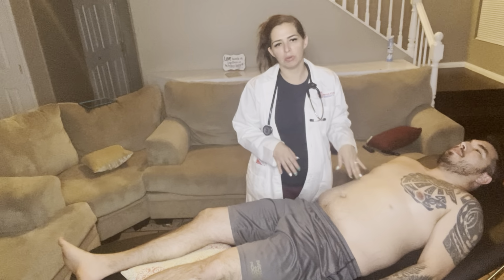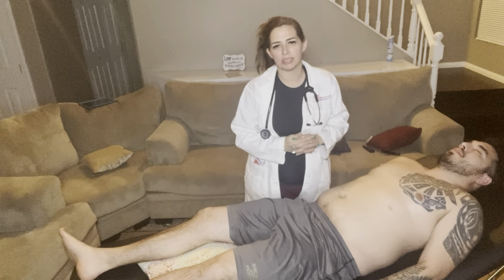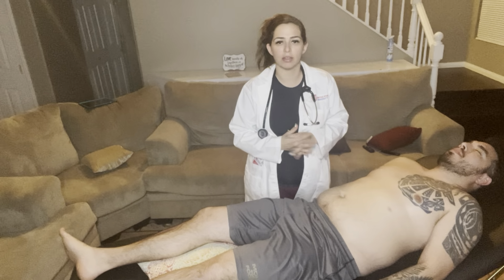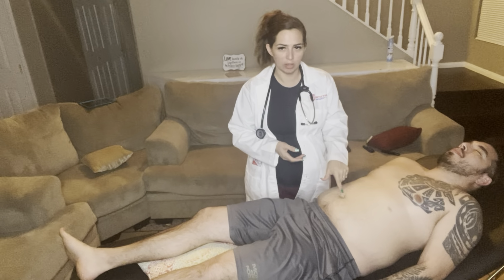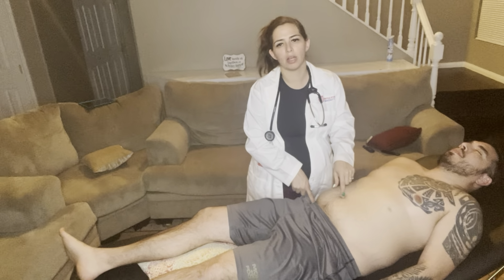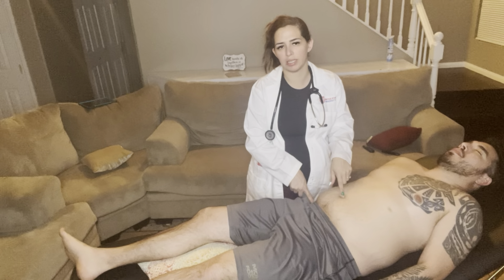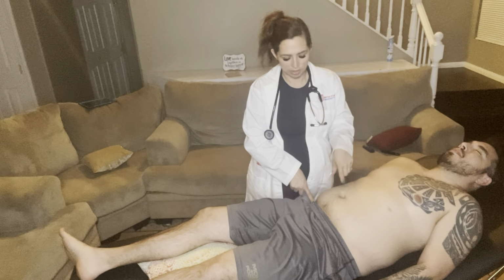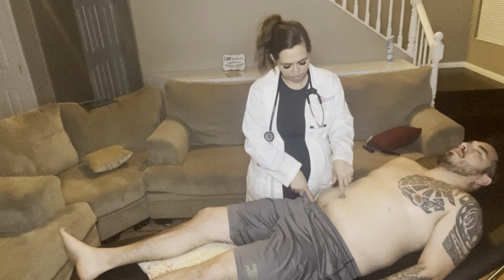Now I'm going to move over to another specialty test, which is the McBurney. This is checking for any possible appendicitis. To locate the appendix, you go from one to one-third of the way between the ASIS and the umbilicus.